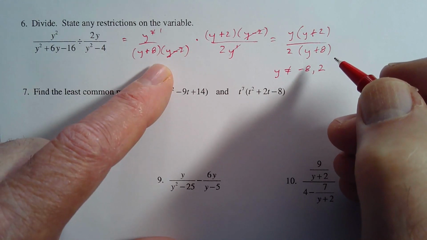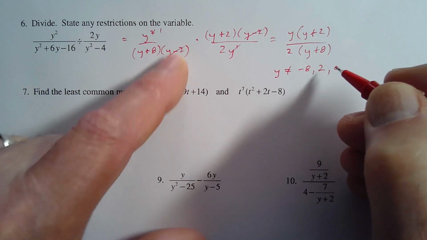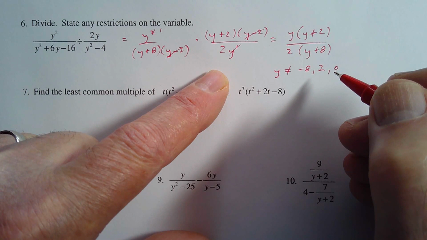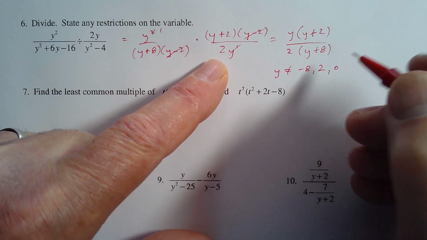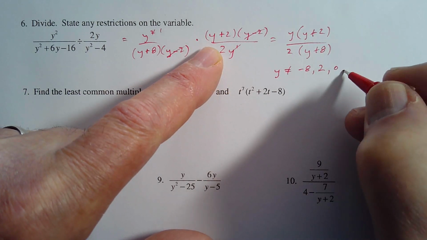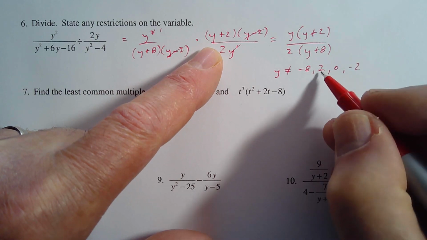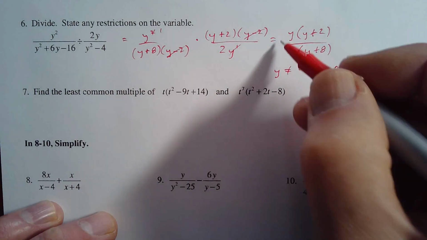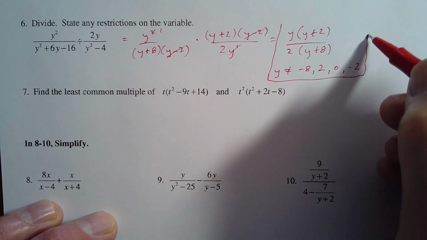That's from this first fraction. It can't be a 0. That's from flipping that 2y downstairs. And it also can't be a negative 2. And if you wrote plus or minus 2 in the restrictions, that'd be okay also. So there's our final answer for that one.